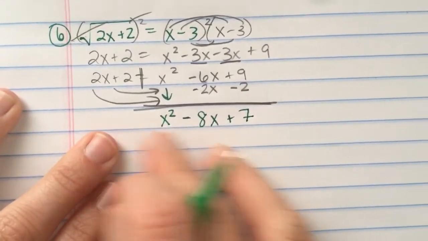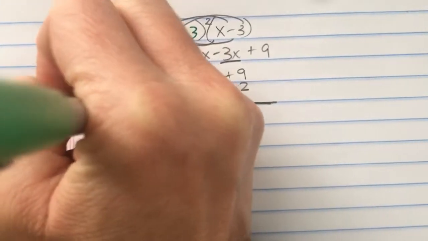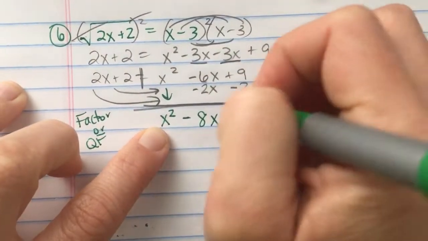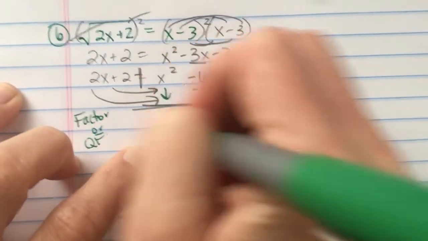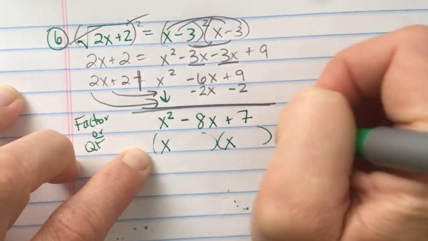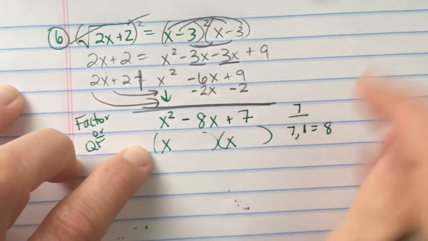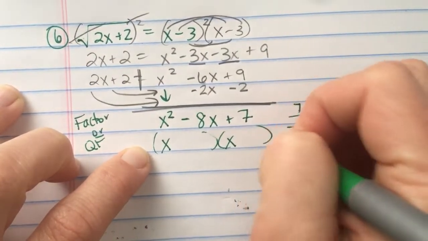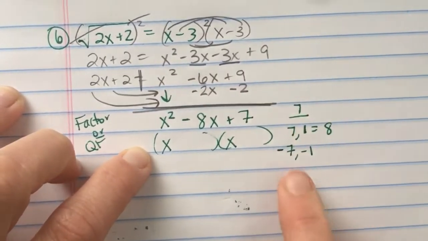Alright, you can factor or do the quadratic formula on this step. So when you factor it, x and x, things that multiply to give you 7, 7 and 1, well, that adds to give you +8, and I need -8. So I'm going to do -7 and -1.